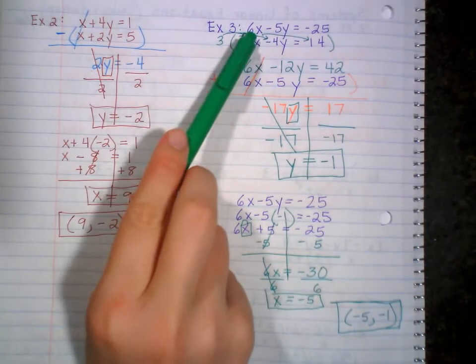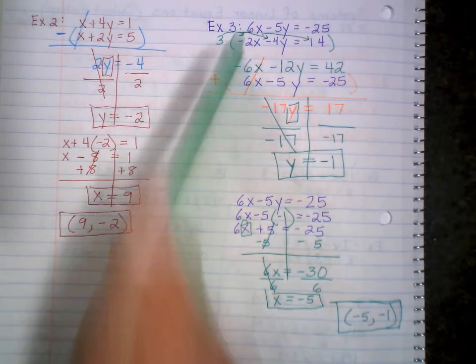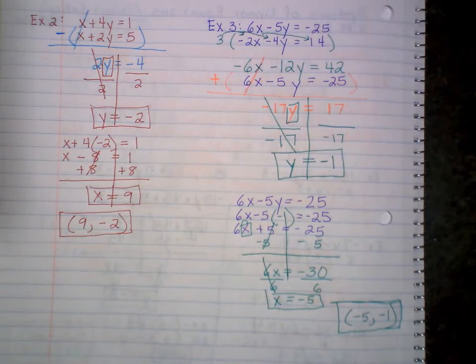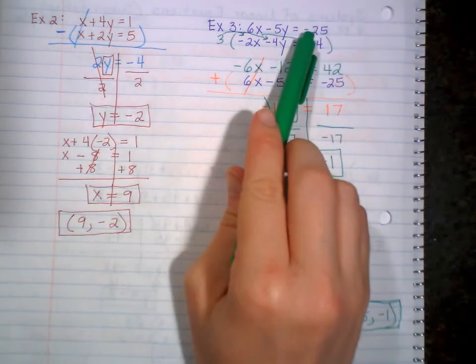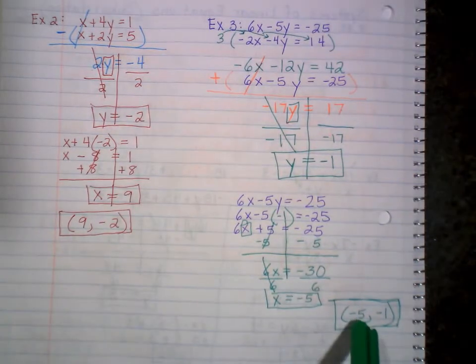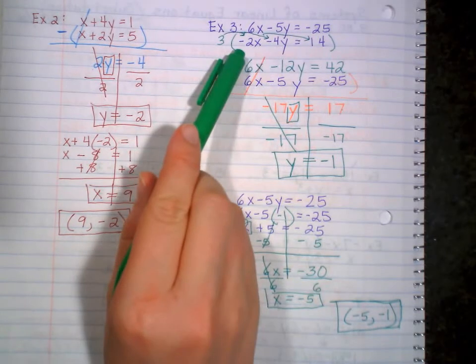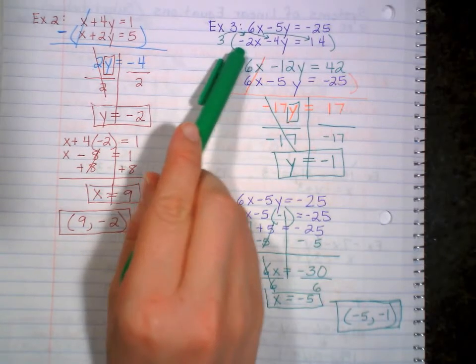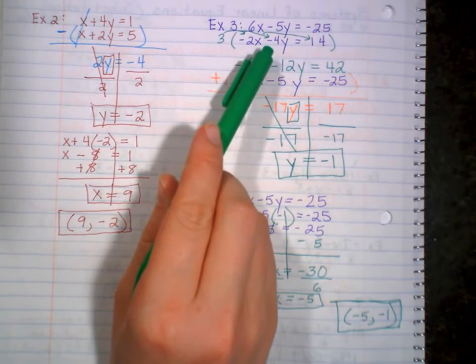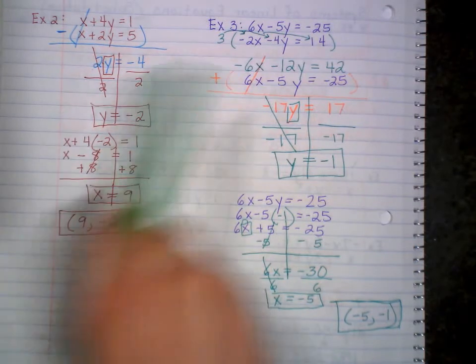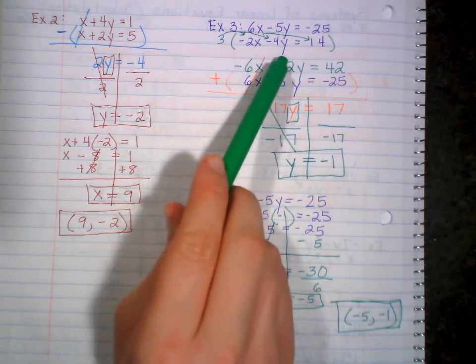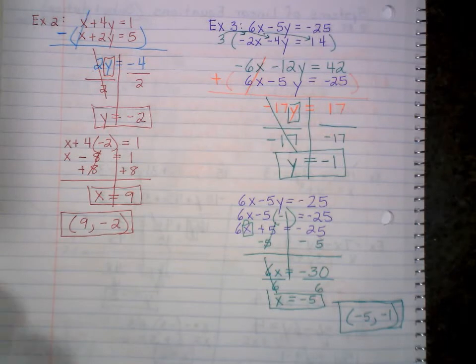So 6 times negative 5 is negative 30. Negative 5 times negative 1 is positive 5. So negative 30 plus 5 is negative 25. You can plug in negative 5 for x, negative 1 for y. So 10 plus 4 is 14. Okay, so it works. You will always know. Just plug it in. Check.